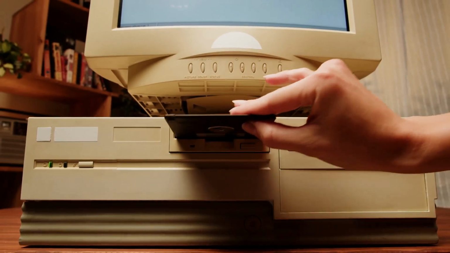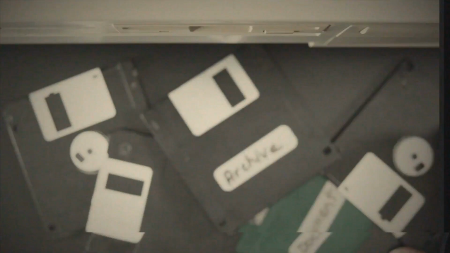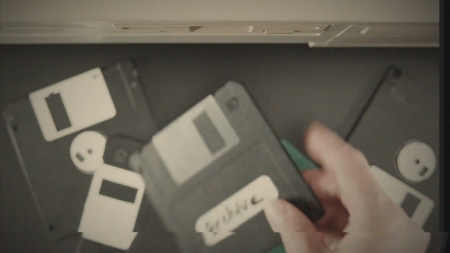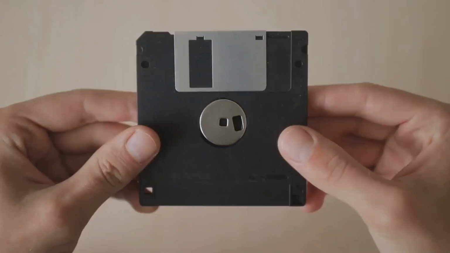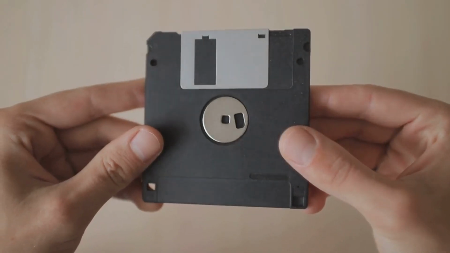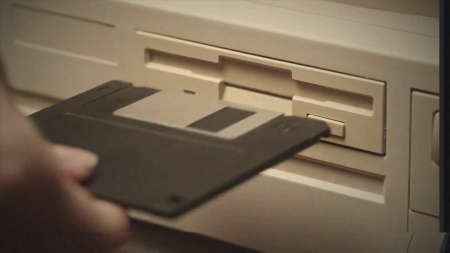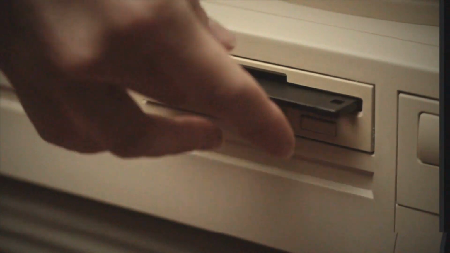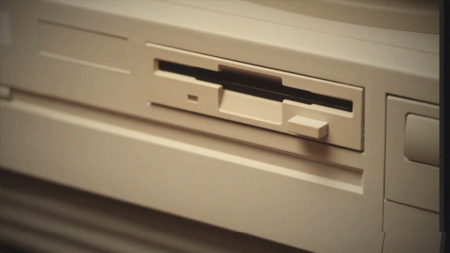The 1980s saw the rise of personal computers. With them came a new way for viruses to spread: floppy disks. These portable storage devices became a popular way to share data. However, they also provided a convenient vector for viruses to jump from one computer to another.